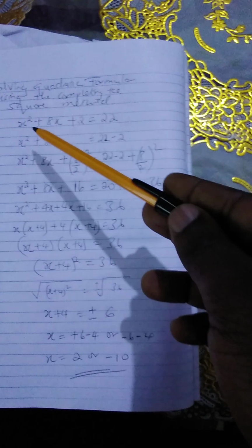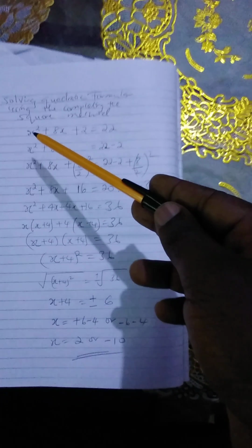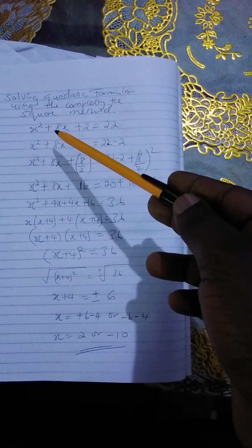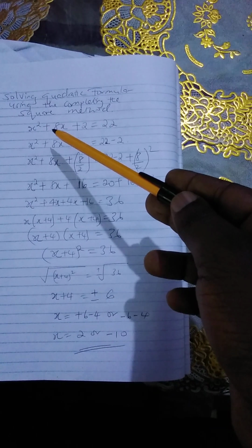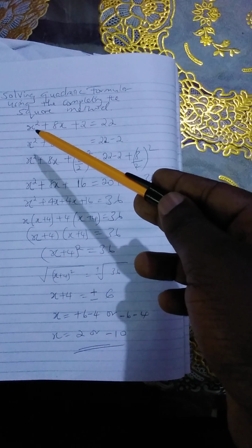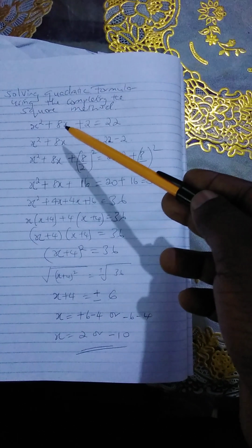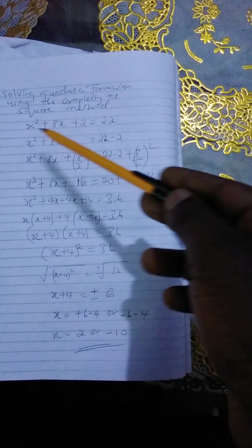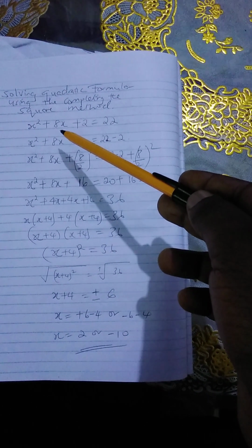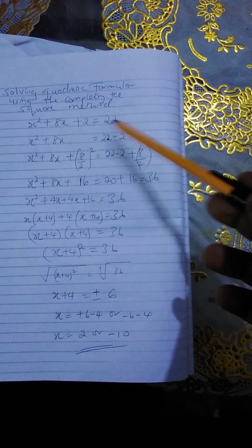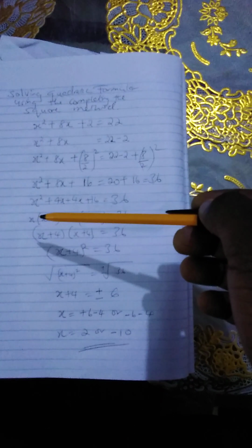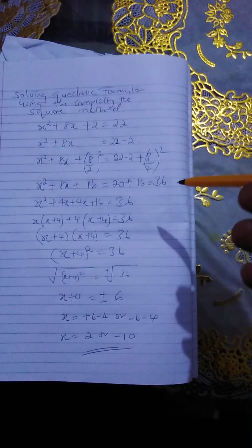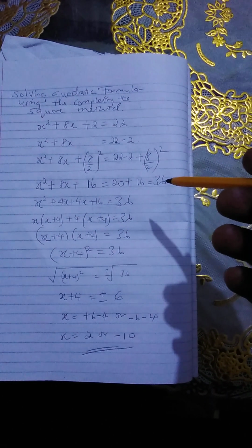Now we go to our x being negative 10. x squared, negative 10 squared is 100, plus 8 times x, remember our x is negative 10. Now here it will be 8 times negative 10. So it is 100 minus 80, which is 20. 20 plus 2 is 22. Now we have confirmed that our x is 2 or negative 10. Therefore, we have solved the equation using the completing the square method. And remember, practice makes perfect.